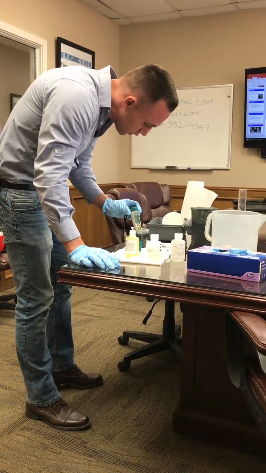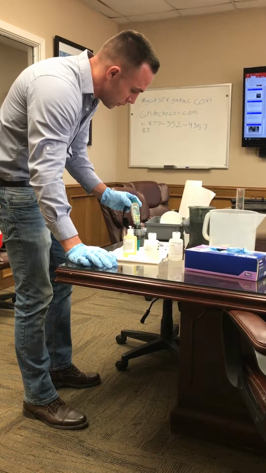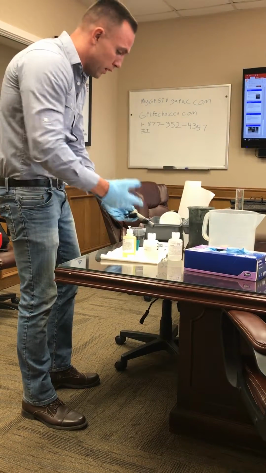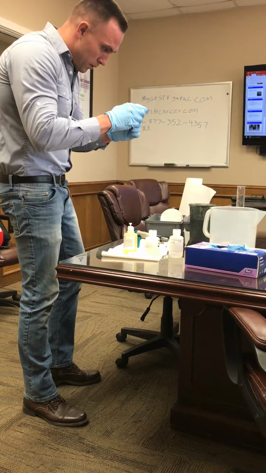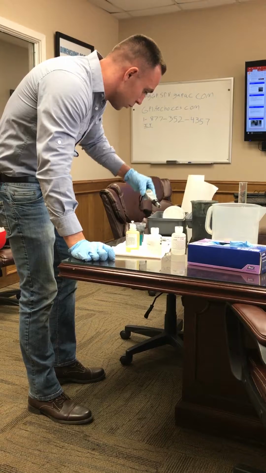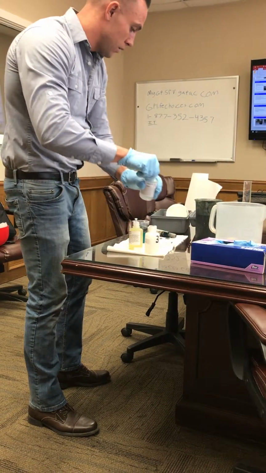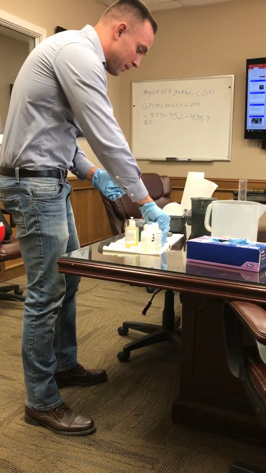It's breaking pretty good, so we might not need to add that much on this sample. It'll change from sample to sample too. You can adjust how much chemicals you need by the jar test. So I'm at a 6.9, I think I'll just add a little bit of caustic, bring it back up to 7.